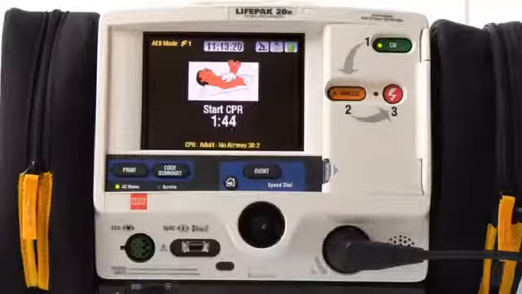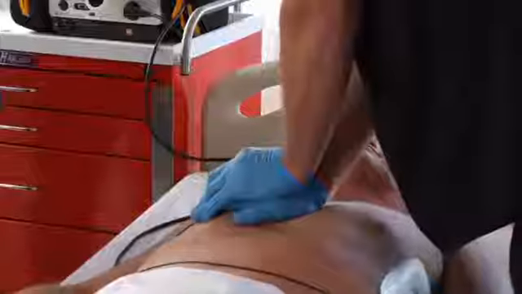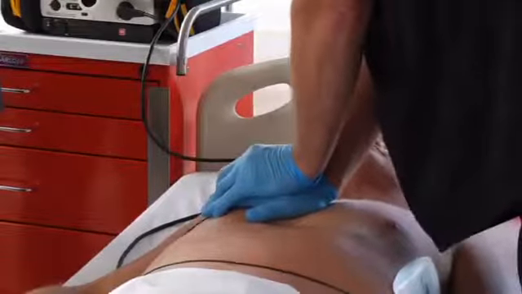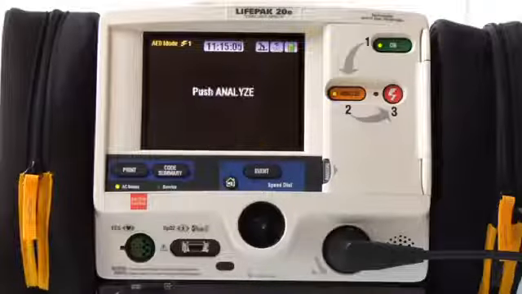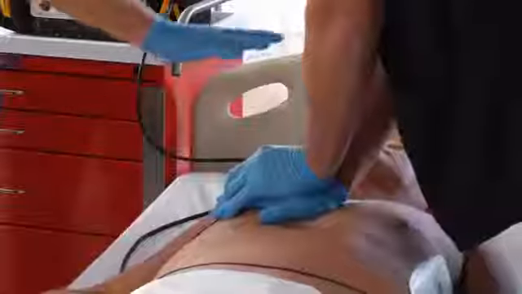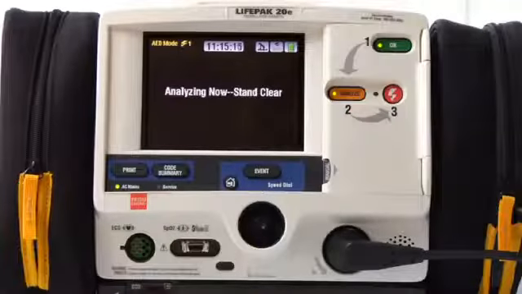Start CPR. A CPR timer will count down. The CPR metronome helps you time compressions and ventilations. Remember to do compressions hard and fast according to current recommendations. At the end of CPR time, the AED prompts for another analysis. Push Analyze. Continue to follow screen messages and voice prompts until the code team arrives.